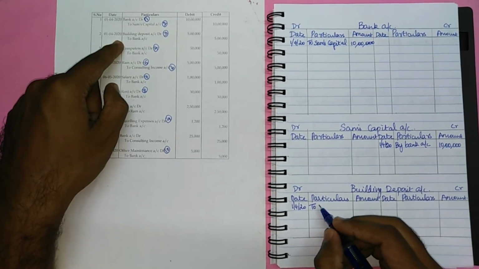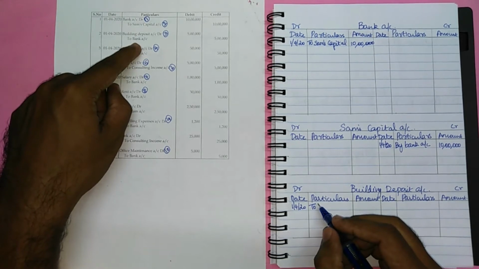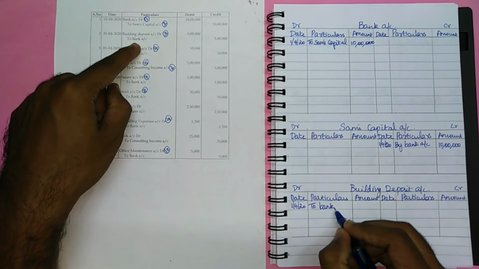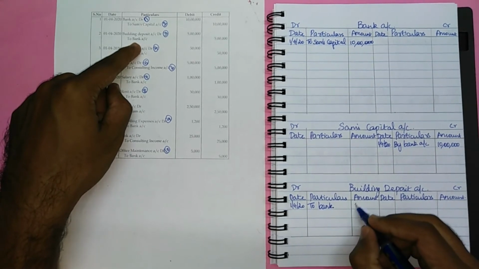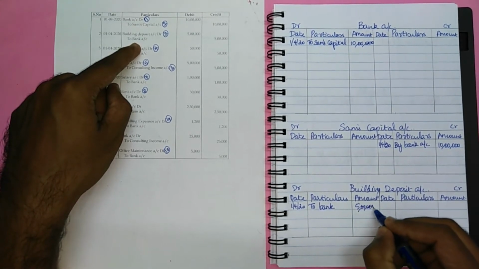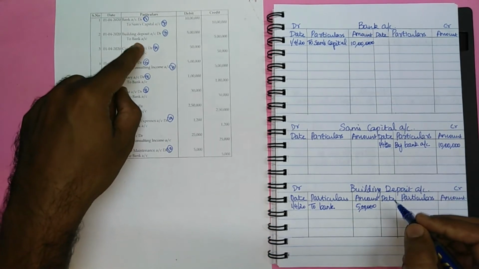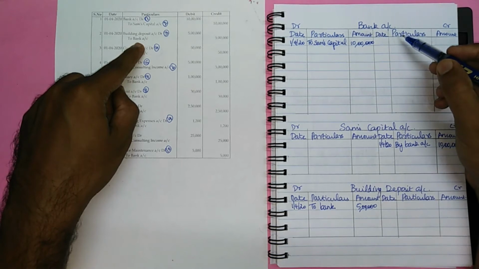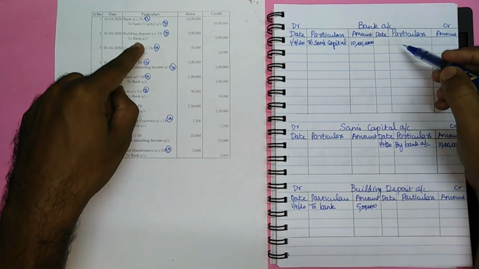So, to the account which is credited in the journal, bank, rupees 5 lakh.